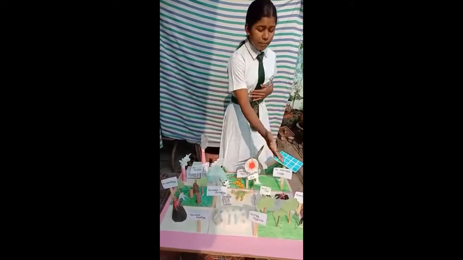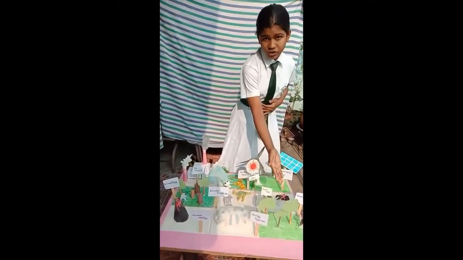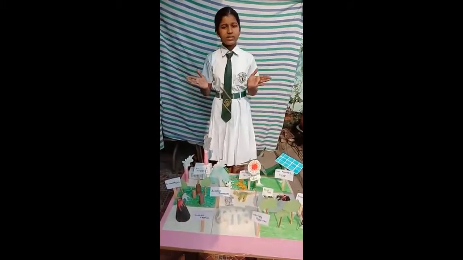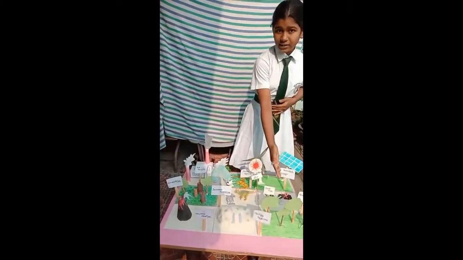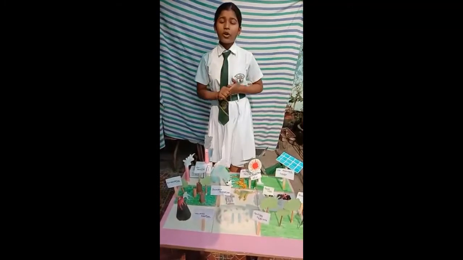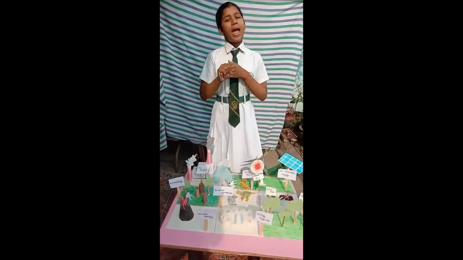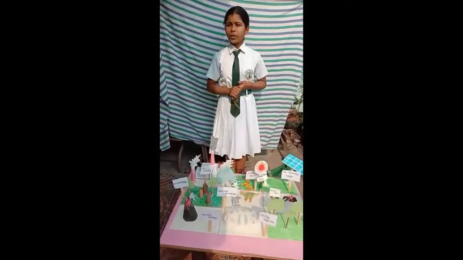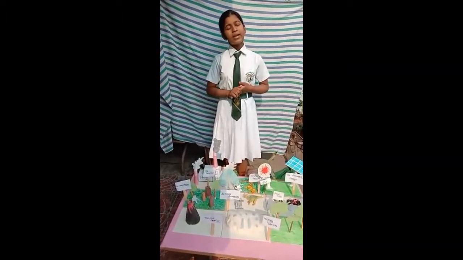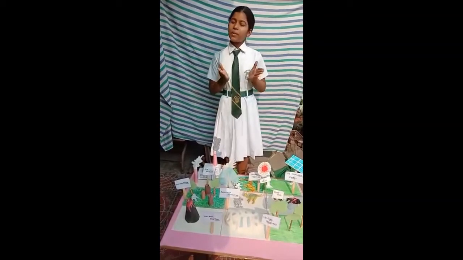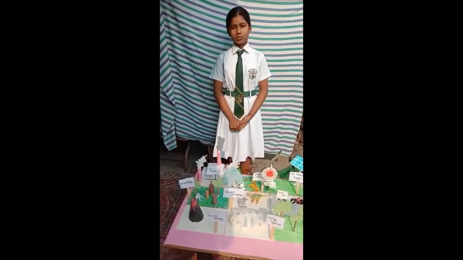Second, people should apply afforestation and plant more and more trees for a safe environment. The final thing, we must use bicycles and walk for short distances. At last, I would like to say, it is impossible to stop global warming, but people can still reduce this for a better future. Thank you.